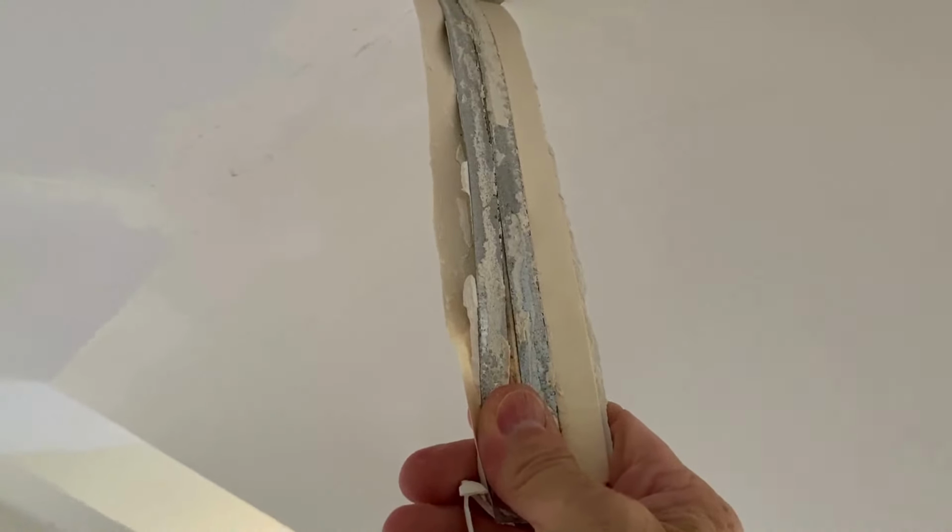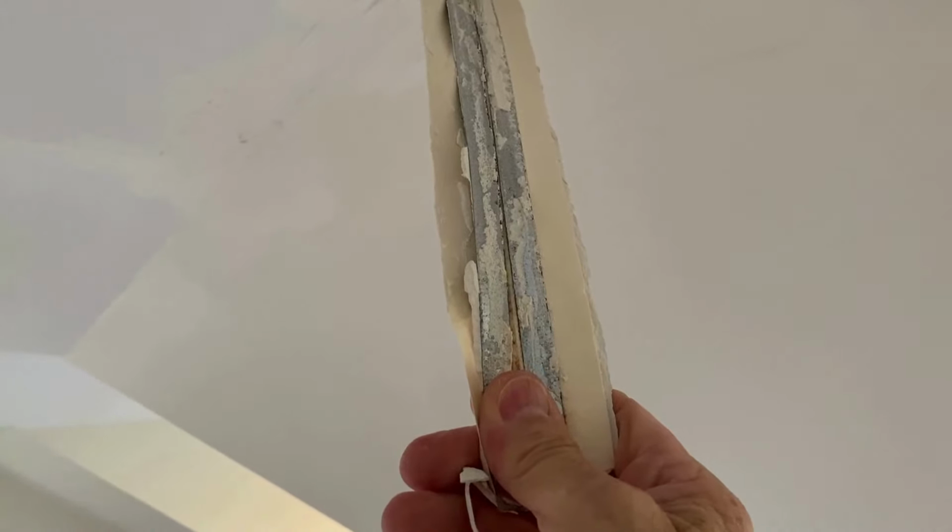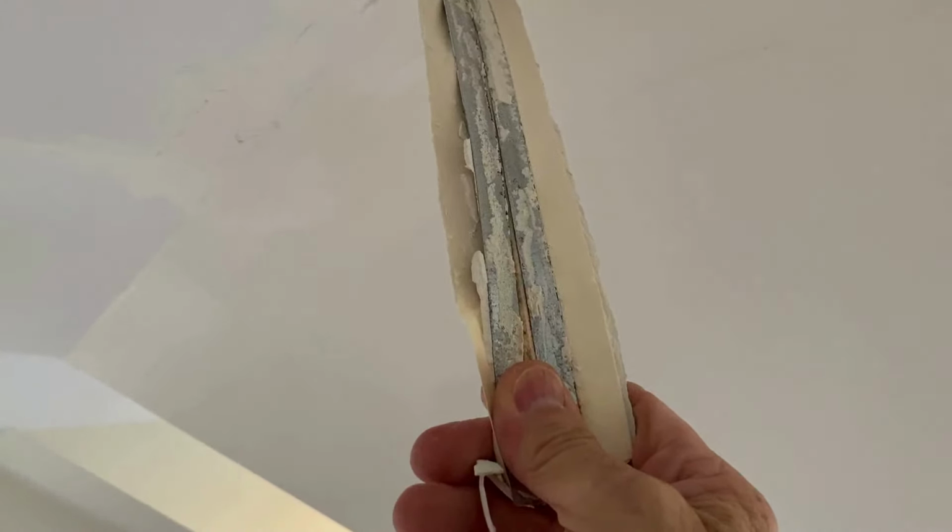I'm also thinking that maybe there's a little bit of moisture here also, because I see a little bit of rust and maybe a little bit of mold on the back of this tape. So I'm thinking a combination of structural movement and maybe a little condensation going on here.